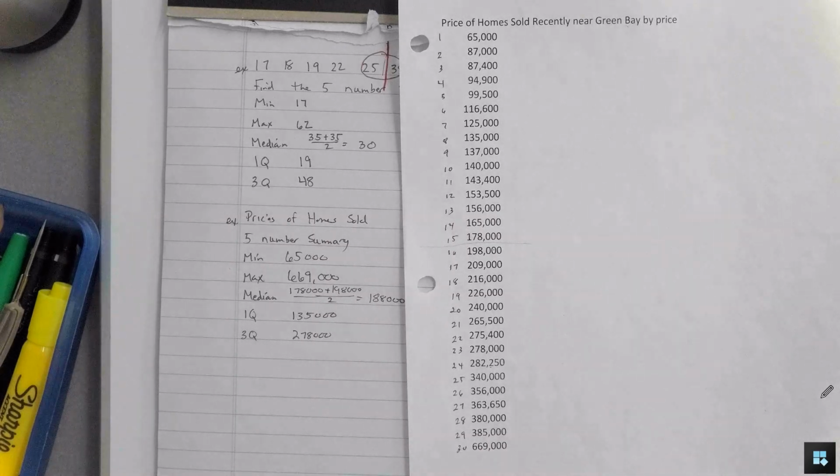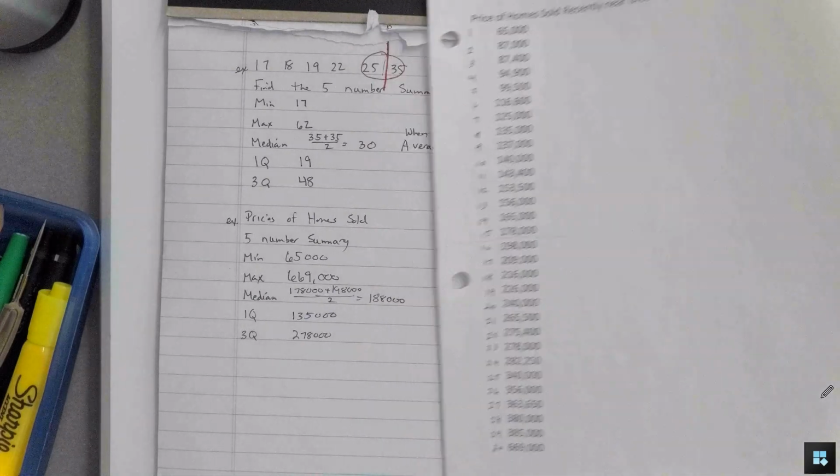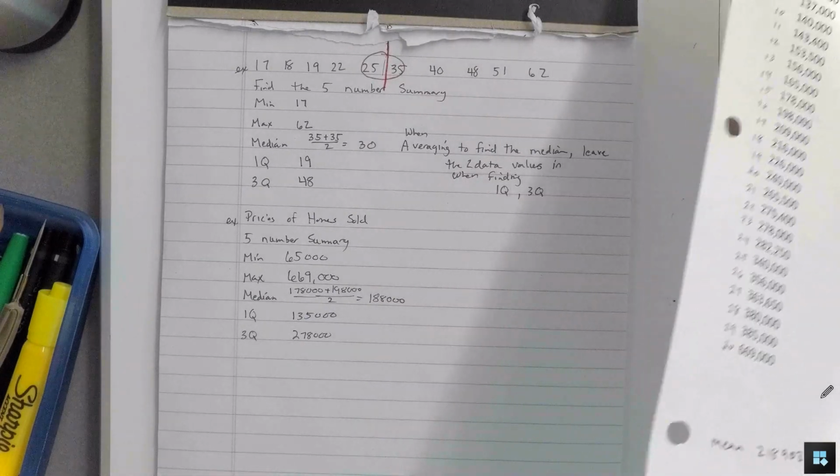Then take out a piece of graph paper, please. I feel like I set one aside. Here it is. Take out a piece of graph paper and we will make a box and whisker graph.